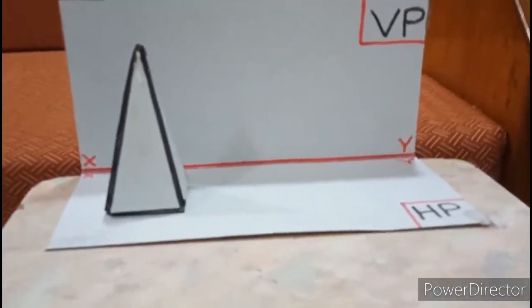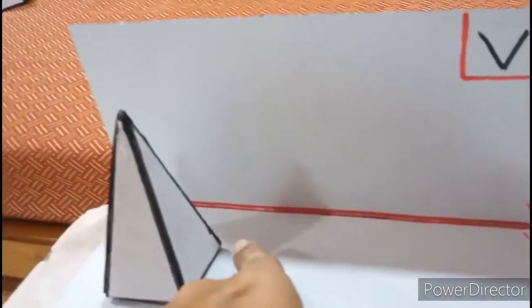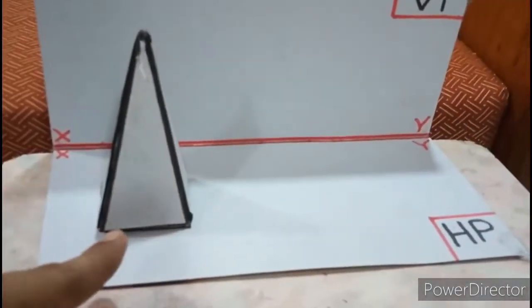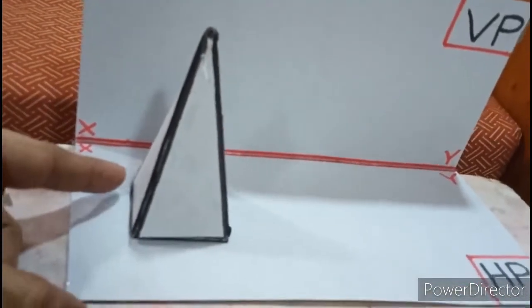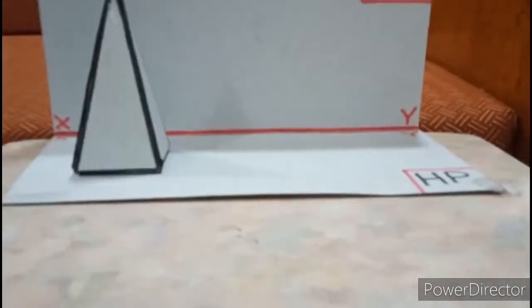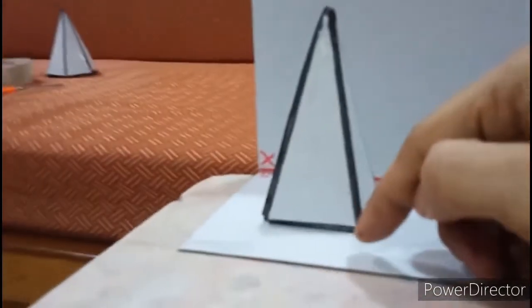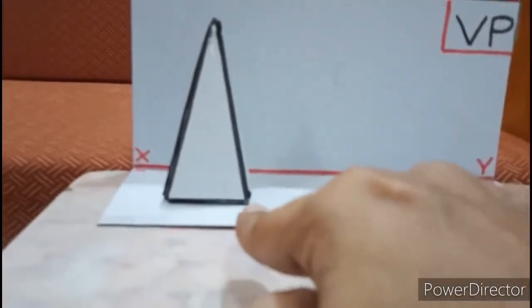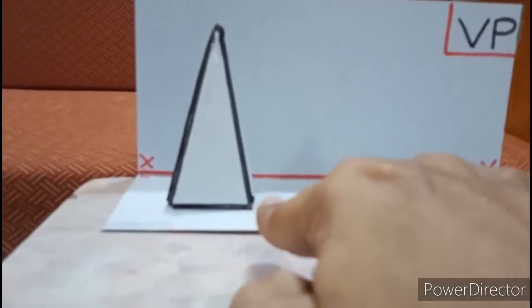Okay, so this corner was A, this is B, C is here, and D is here. So when you look in the front view, what happens? This A and B will coincide and will give you one single point, which is A dash B dash. Okay, from this side if you observe, this is C and D, right?